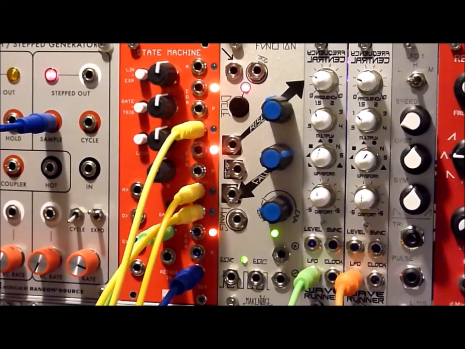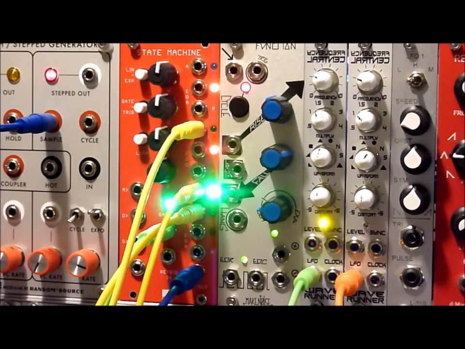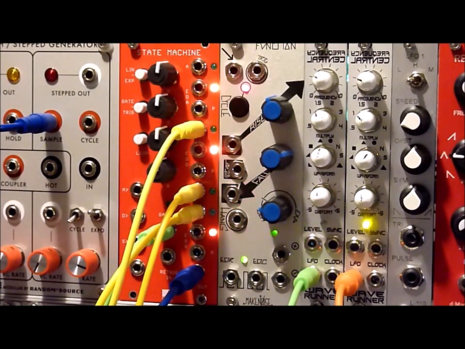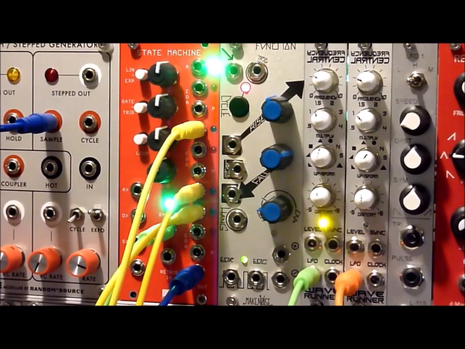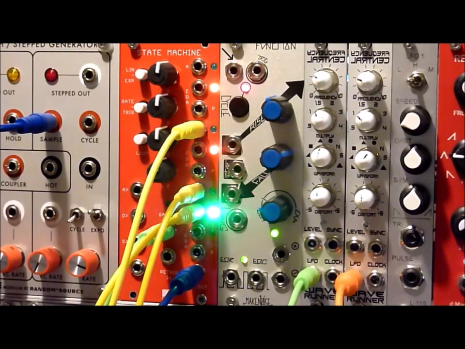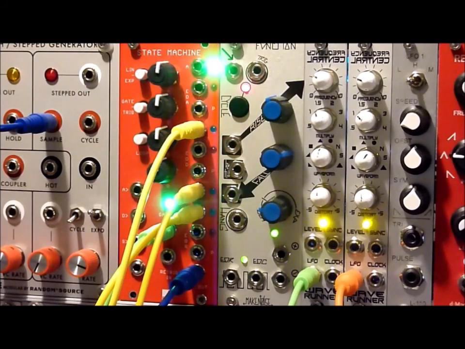So that's it. Basically a quick demo of the new PM Foundation's state machine extended envelope generator. This was a prototype. It works more or less the same as the final version will be. I think we're pretty close.